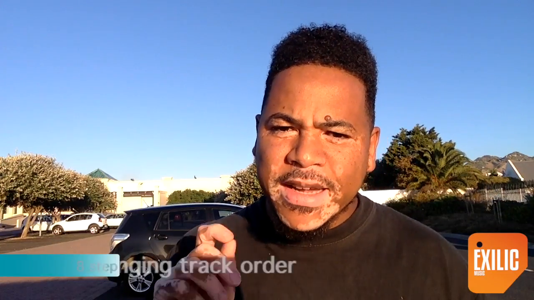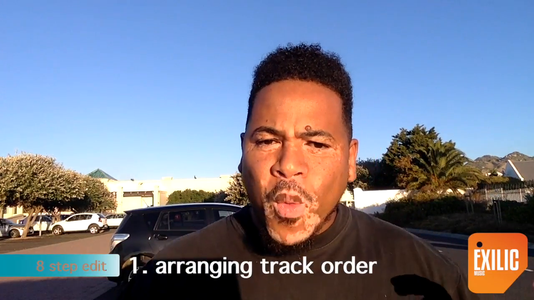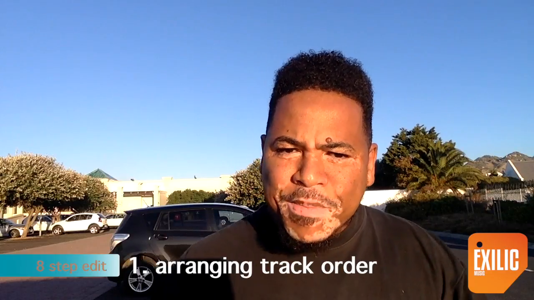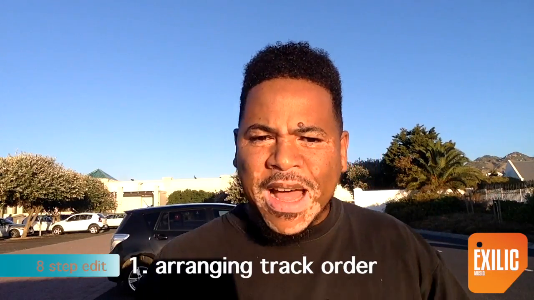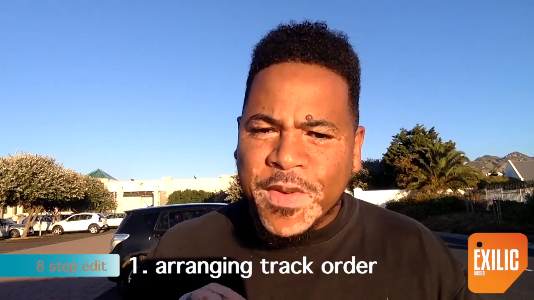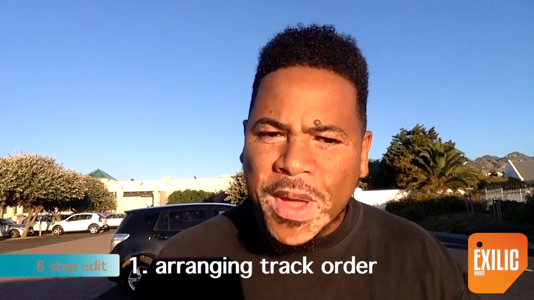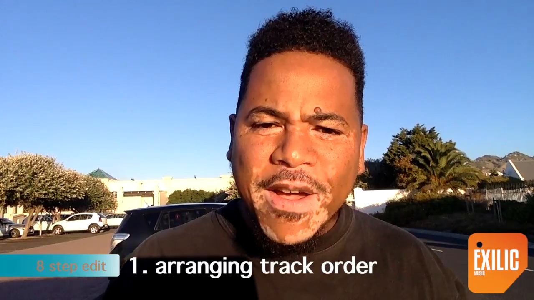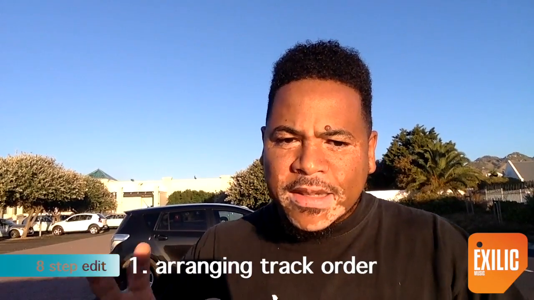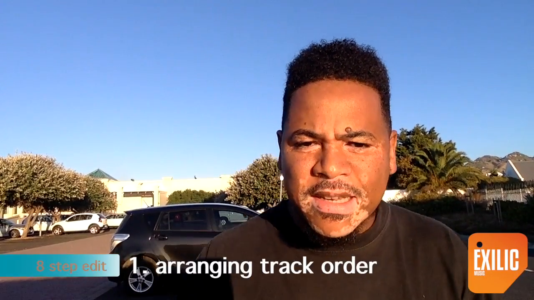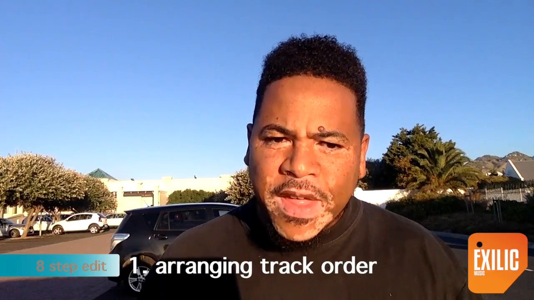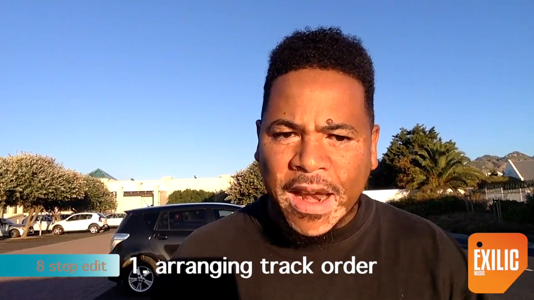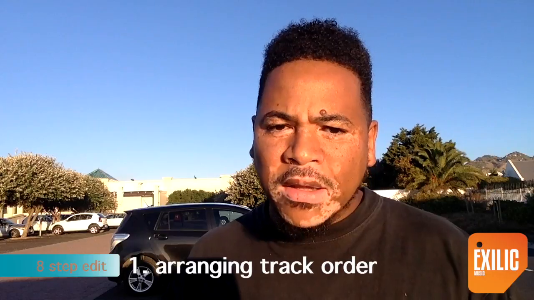Step 1, arranging track order. When music is produced, typically it's recorded in a highly creative space where it's very necessary to keep things moving quickly. And when things are moving quickly, creative juices are flowing, we don't have a lot of time to arrange track order and color code things, etc. Often then, once a session is done, things aren't well arranged.